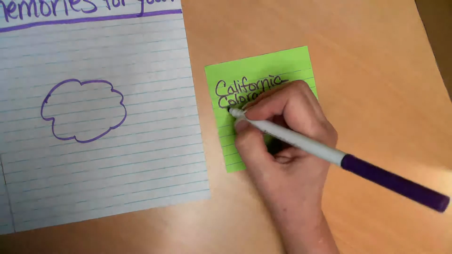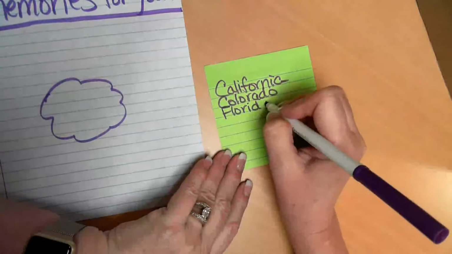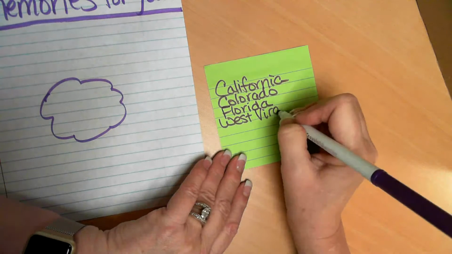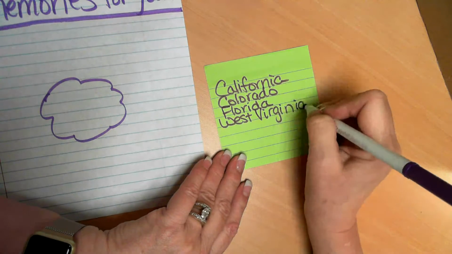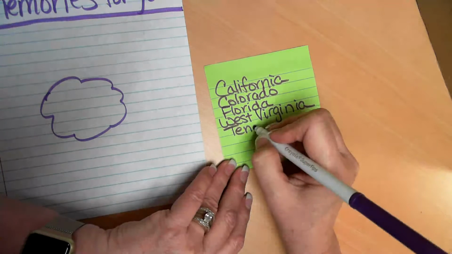Let's see, another place that holds memories for me. Florida, where Angie lives now. West Virginia, where my husband's from. Tennessee, we visited Tennessee.